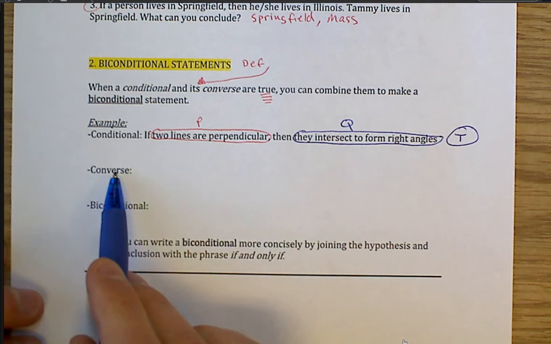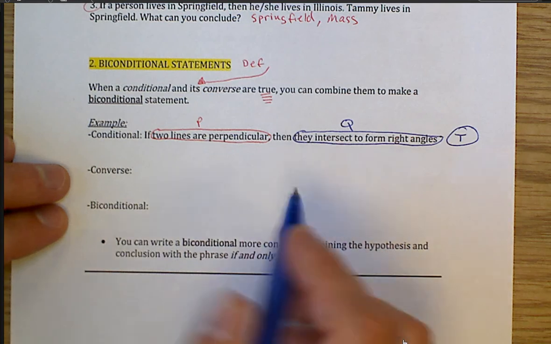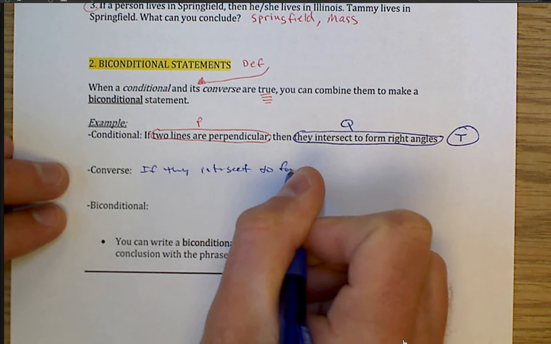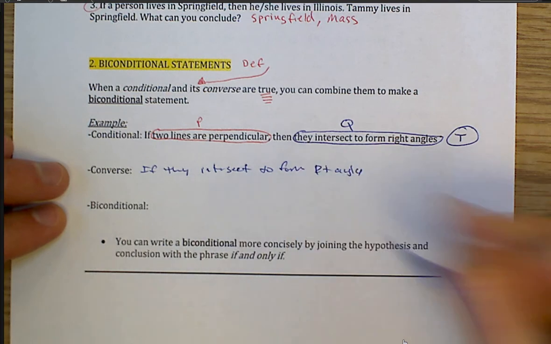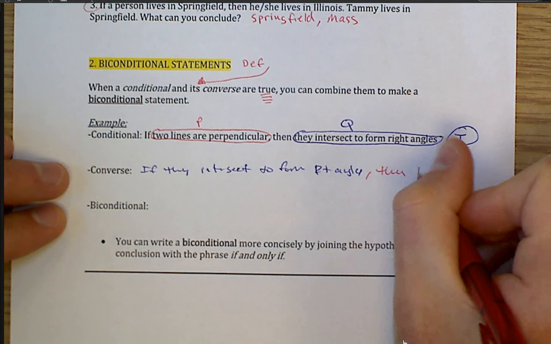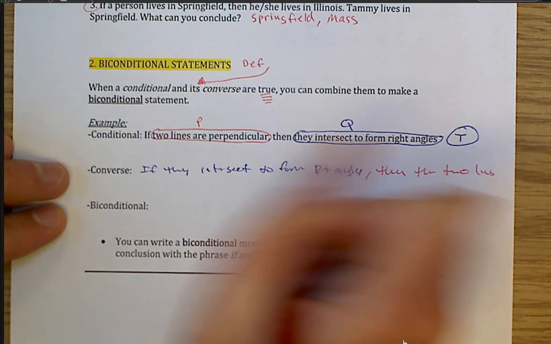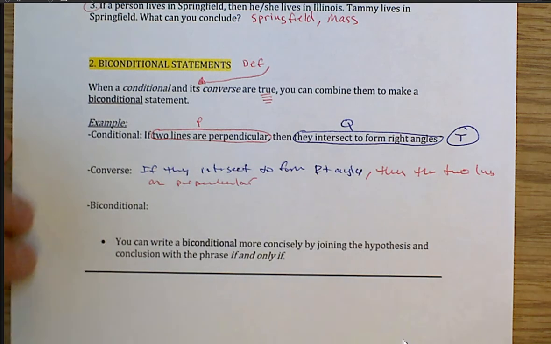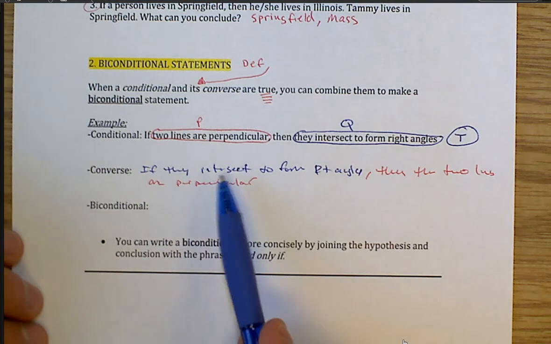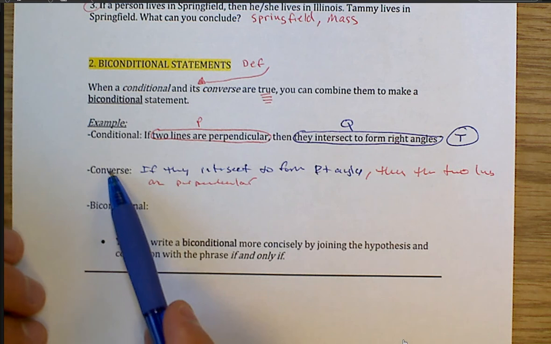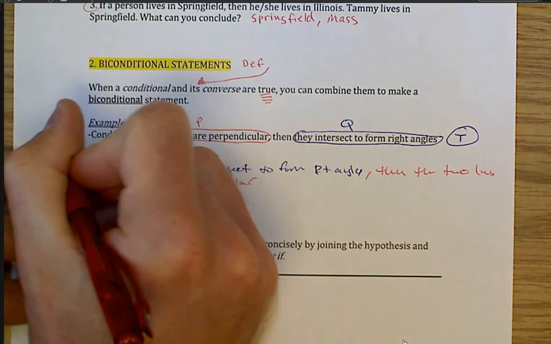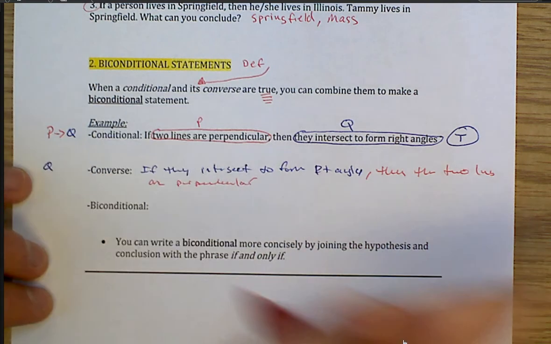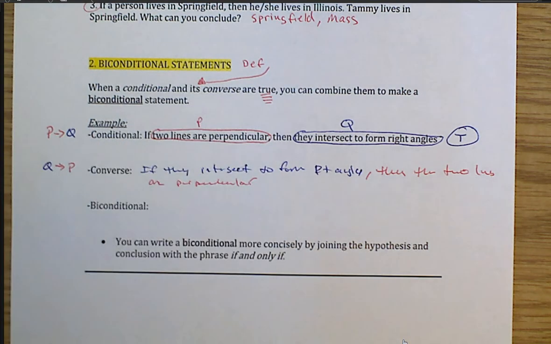Converse. Remember, converse now is where we switch our P and our Q. So if they intersect to form right angles, then the two lines are perpendicular. Kind of writing fast here, all right? So obviously I use my blue pen. There's my Q, and there's my P. Converse, remember, you switch around. Conditional goes P and then Q. You don't have to write this down. This is just review. Converse is Q, then P, right? Those are our forms. That's the symbolic form.